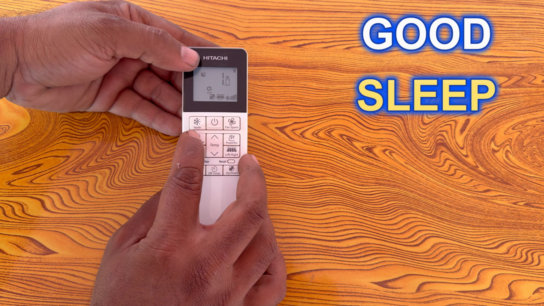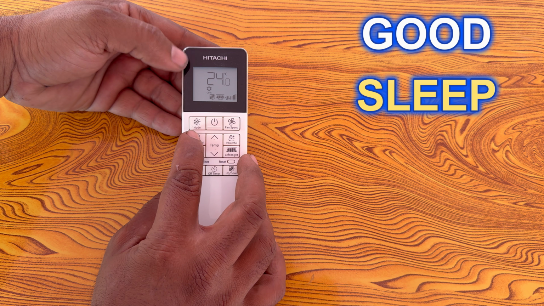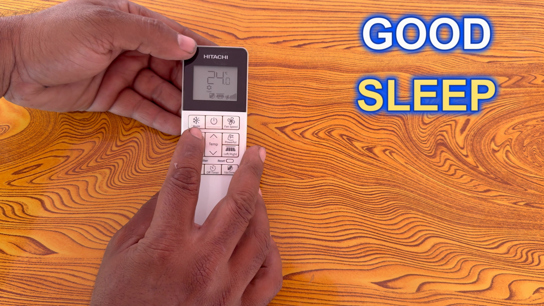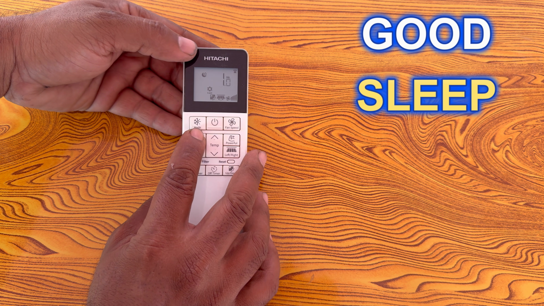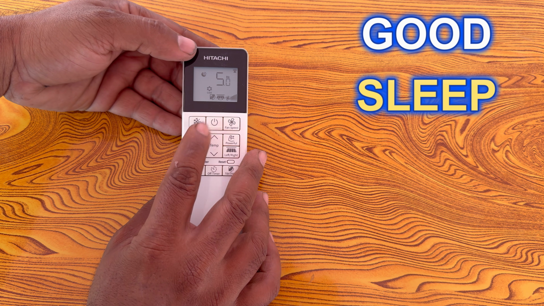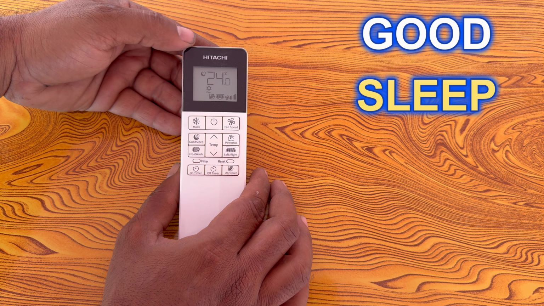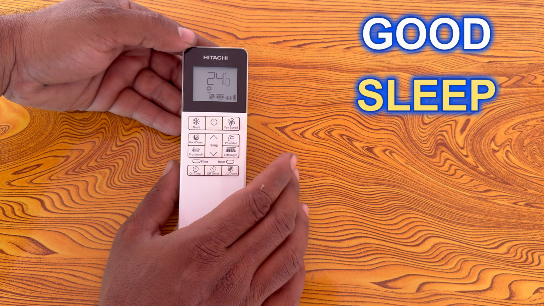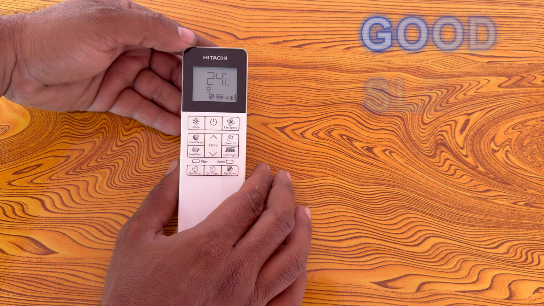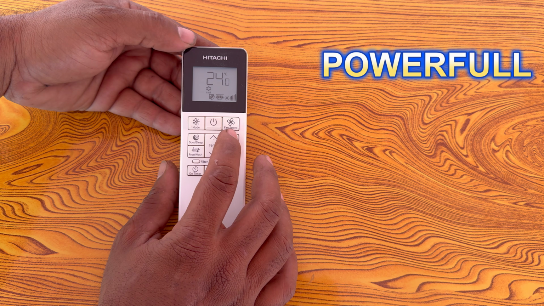You can also use it with a timing. You can set the timing from half an hour to 12 hours, so you can choose how long you want to use good sleep. For example, if I want to use good sleep for 5 hours, I will set the time to 5 hours, and good sleep will automatically be set to 5 hours. And if I want to cancel good sleep, I will have to press the power button twice, and good sleep will be cancelled. After that, the next button is powerful.